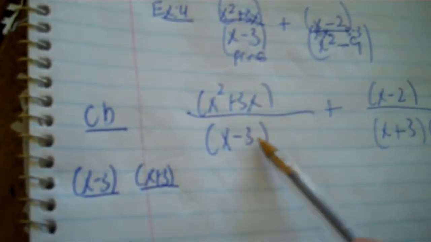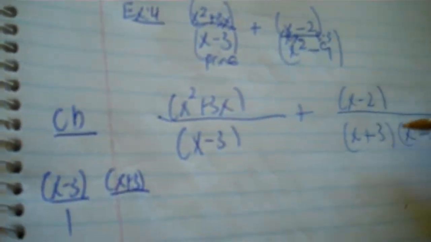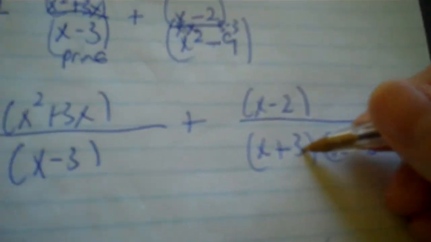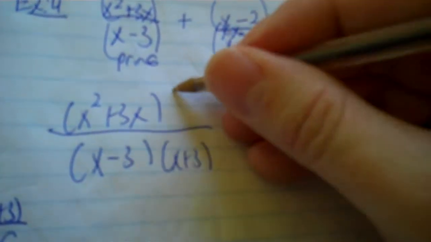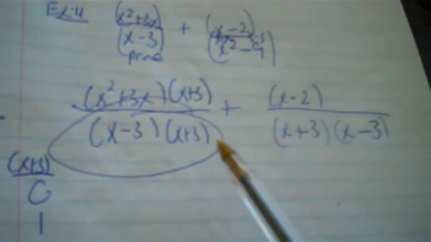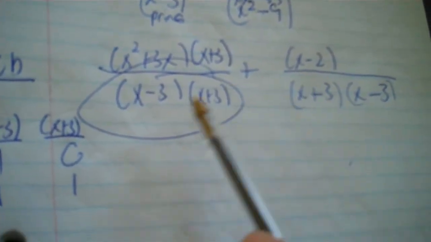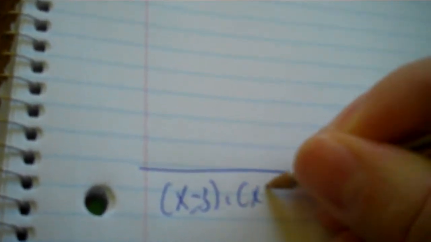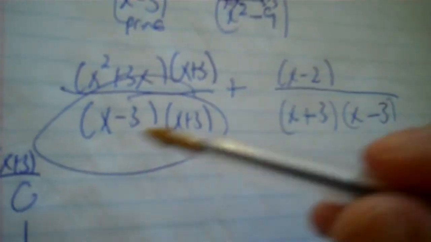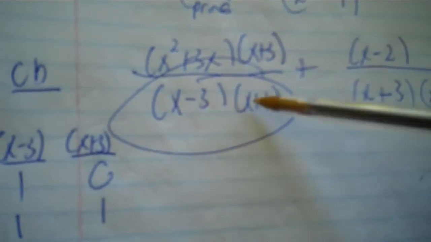So common denominator, we have x minus 3, we have x plus 3. So x minus 3, 1 to 1, that's good. X plus 3, we just have 0 to 1. So we got to put our own x plus 3 here, x plus 3 here. So my common denominators match. I just circle one of them and put it down there. So we got x minus 3 times x plus 3. If you have an equals, you can get rid of them, but we don't have an equals.